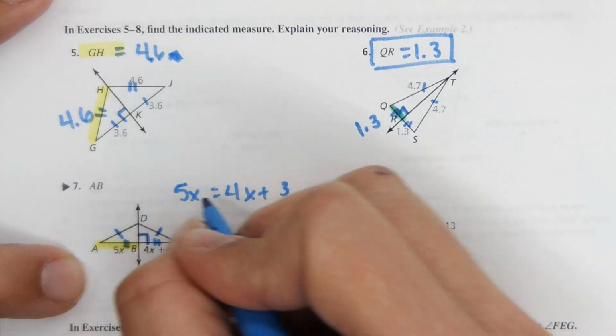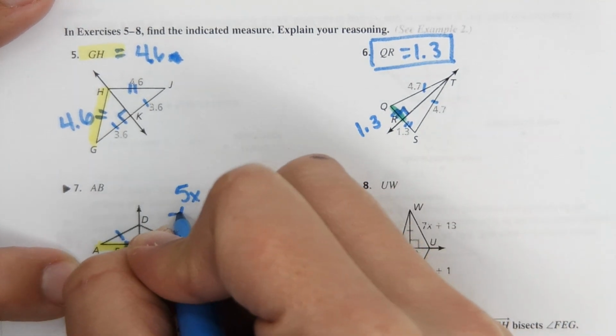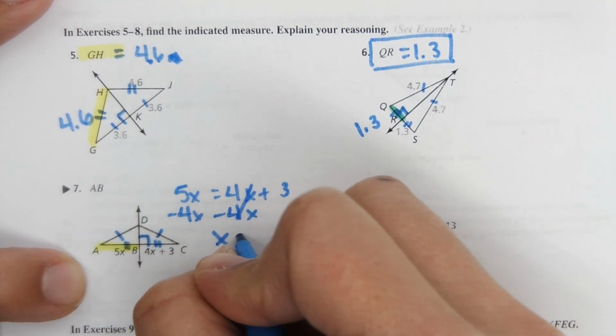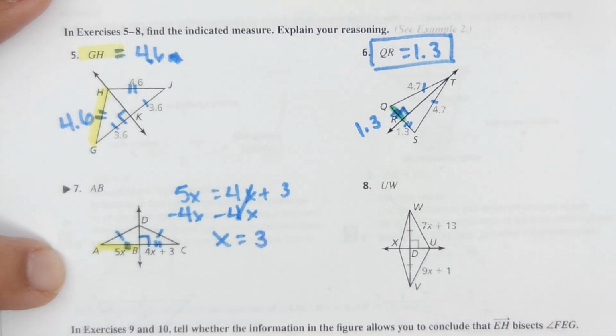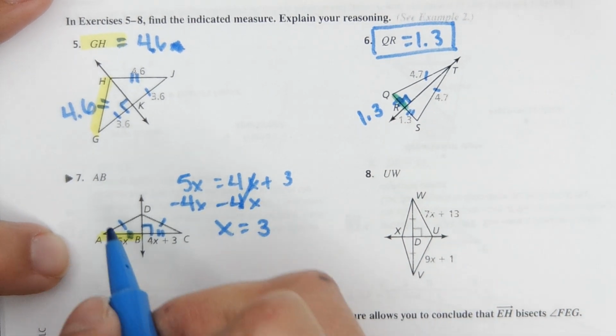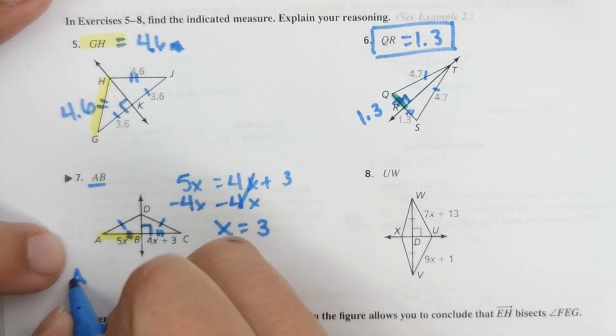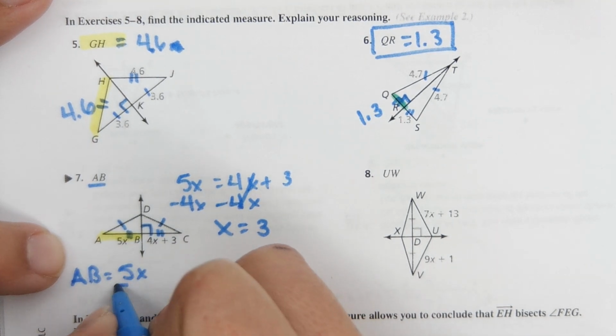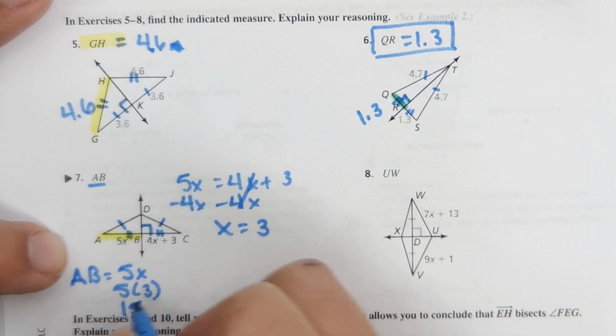To solve this, we need all the variables on one side. So I subtract this. X equals 3. But remember, it doesn't want x, it wants the length of AB. And AB equals 5x. So 5 times 3, 15.